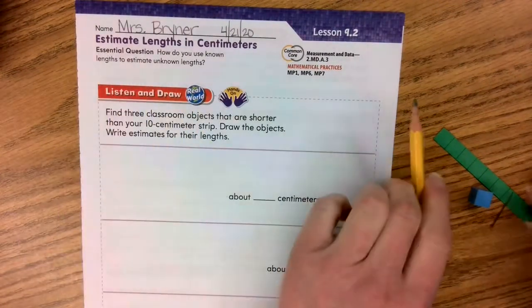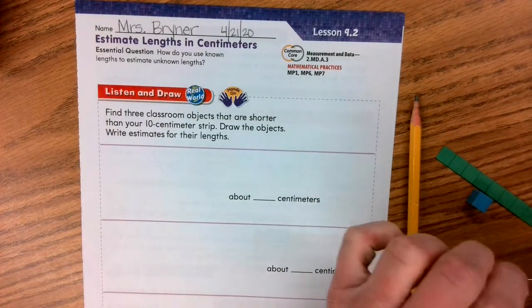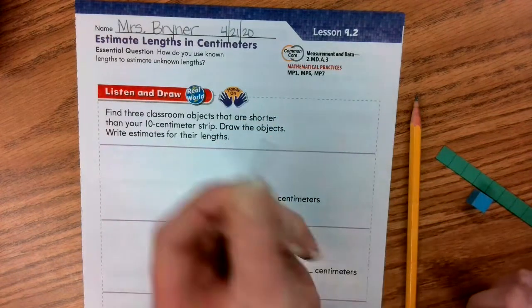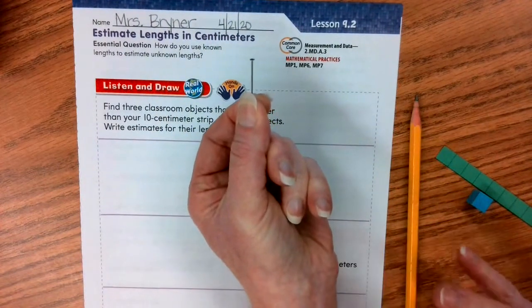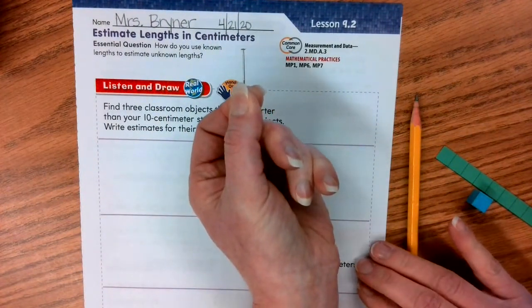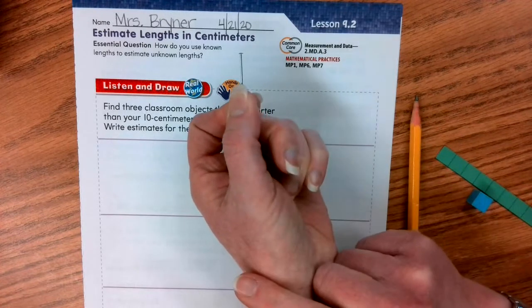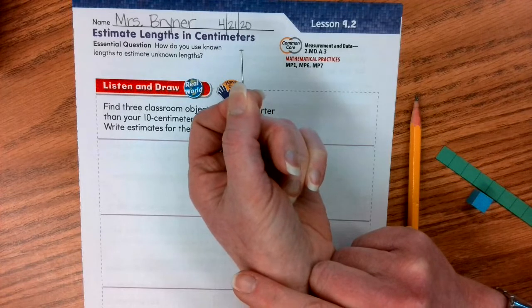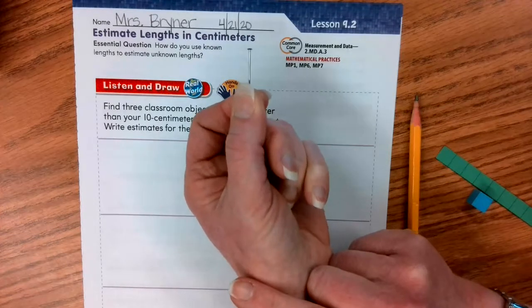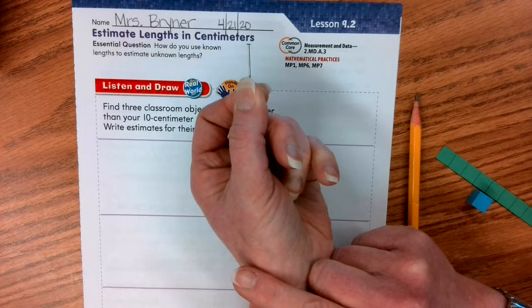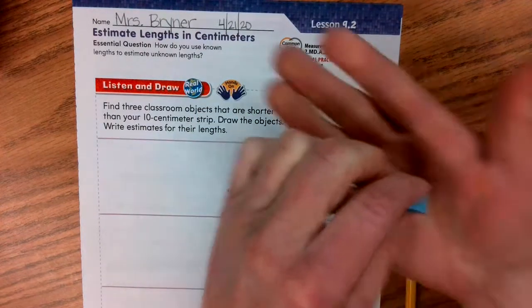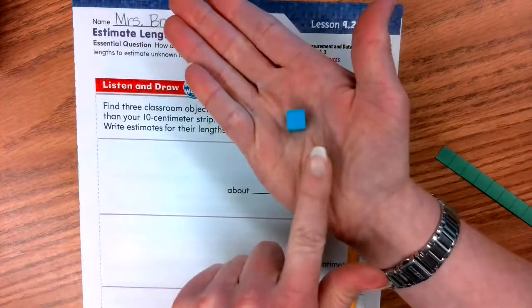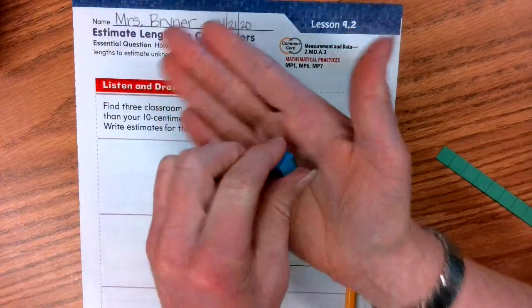Let's just quickly review what we talked about last Friday with the metric system. What is the length in the metric system that is about as thick as a pin? Remember? That is a millimeter. It's just so tiny. And when I have 10 millimeters, I have 1 centimeter. So this is 1 centimeter.